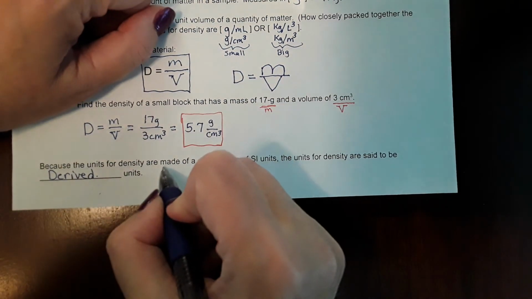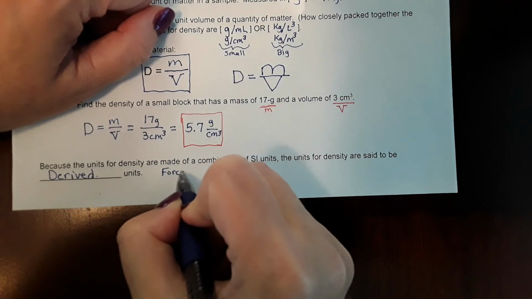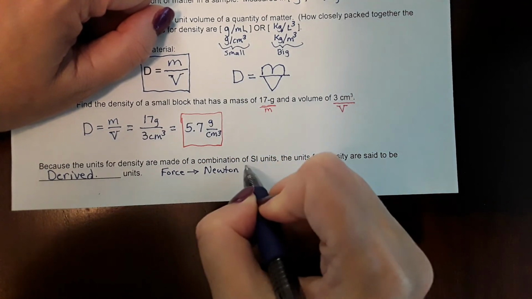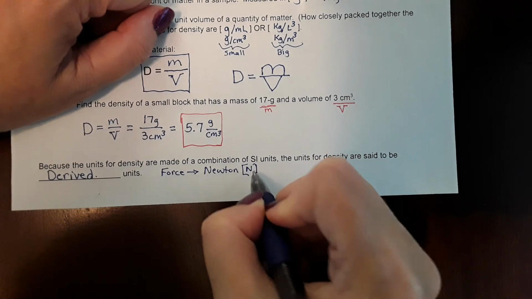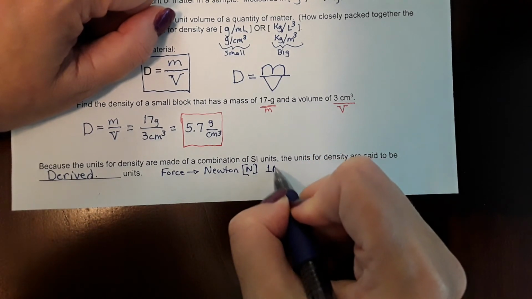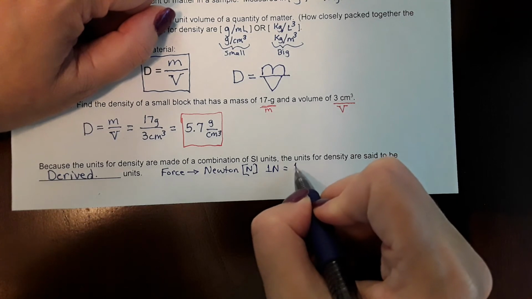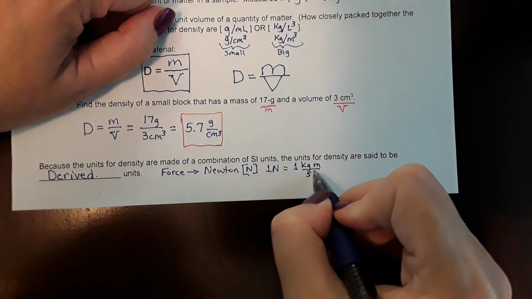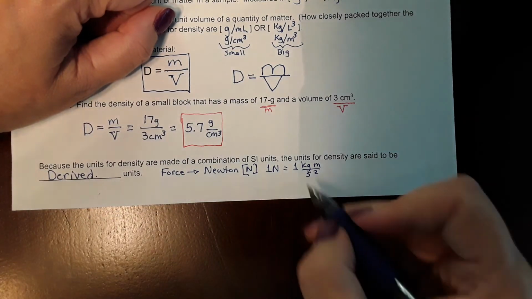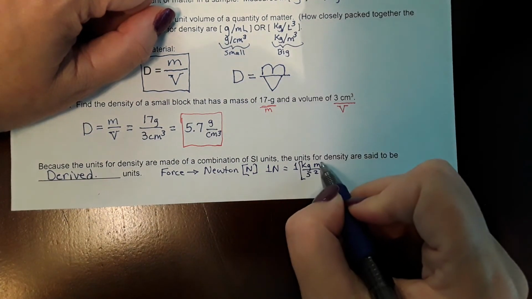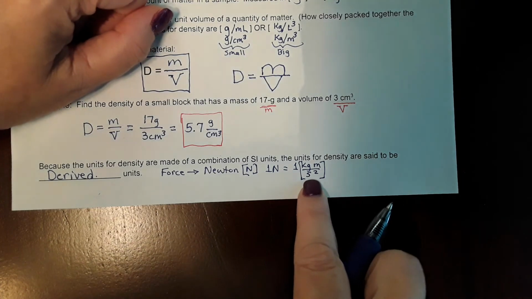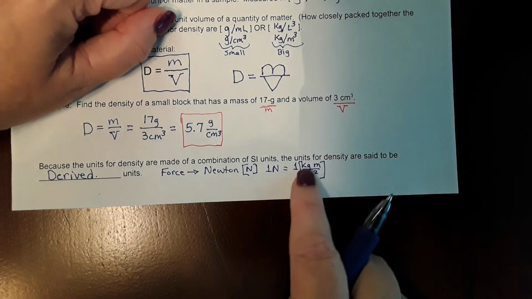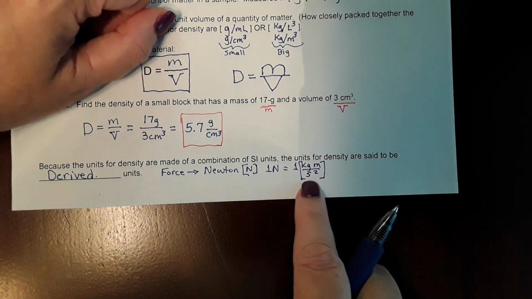A Newton of force. Force is measured in a unit called the Newton. And 1 Newton equals 1 kilogram meter per second squared. So as you can see, the Newton is a derived unit because it's not one single SI unit, it's a combination of SI units.